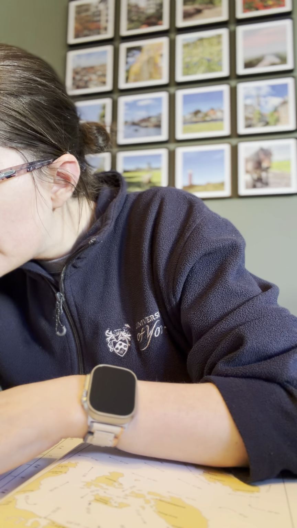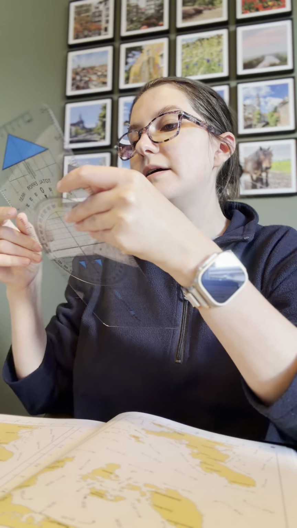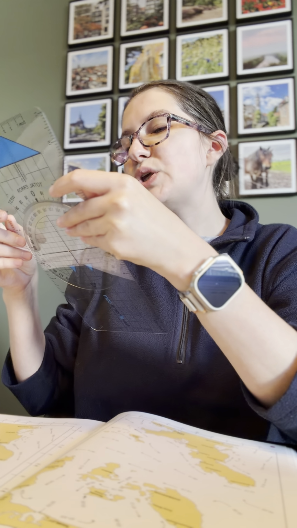Right, let's align with north. It's going to be almost straight, just a little bit, yeah, 181, I would say. And knots, that's going to be neaps, and that's going to be 0.4.